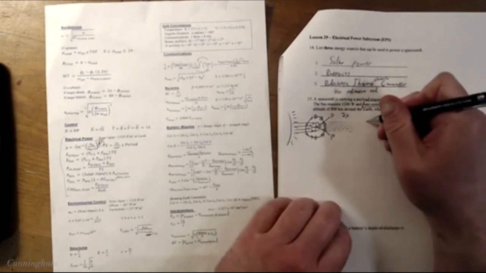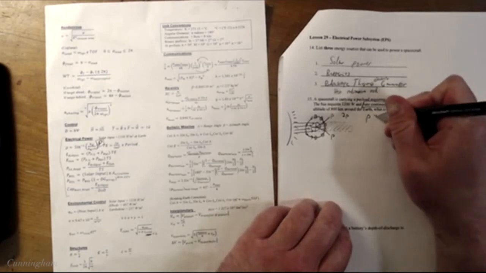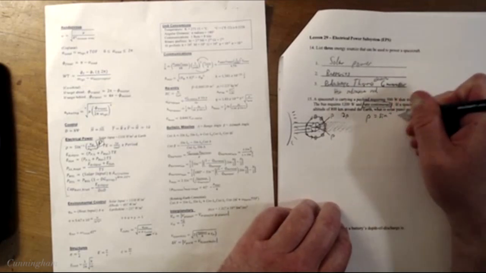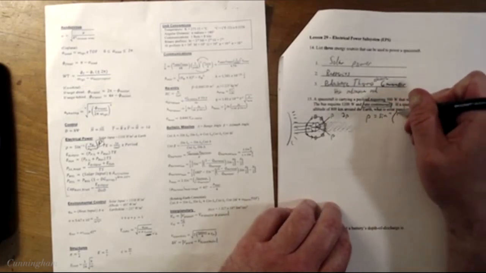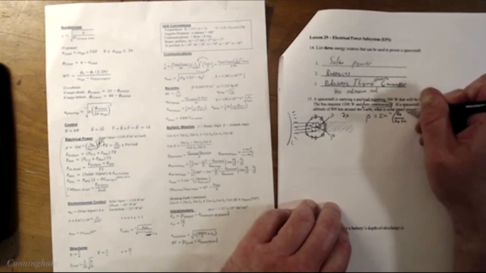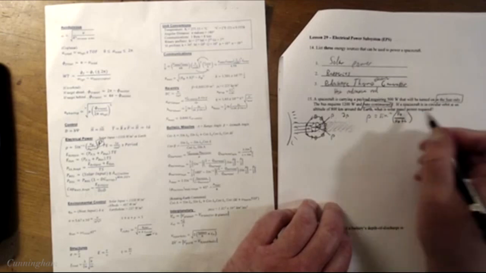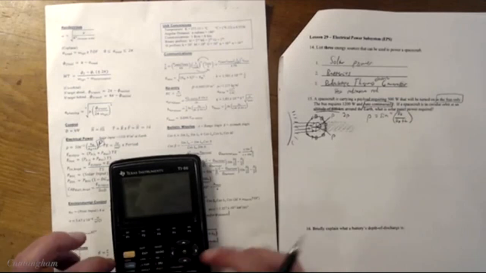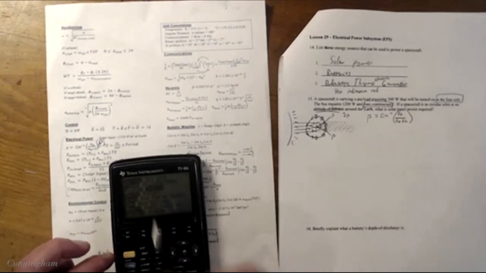The first thing that I like to do, actually, this is fine. We'll just press: rho equals inverse sine of radius of the Earth over radius of the Earth plus the height or the altitude, which we were given right here. Oops, and I managed to cross it out. But first, make sure your calculator is still in degrees.